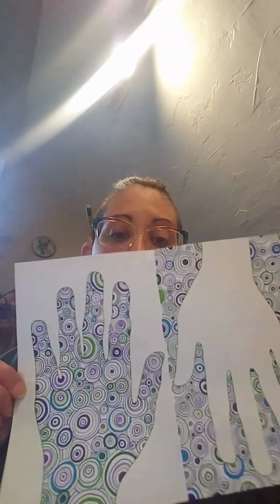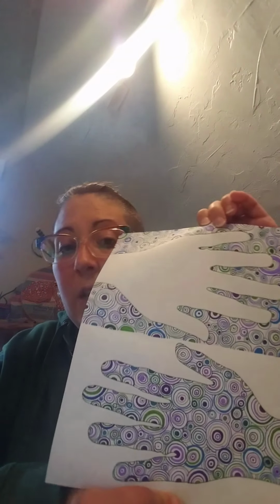I traced my hand again. And then for this one, I left the negative space white. And on the inside, I did that same pattern of those cool colors to highlight that positive space, okay? If you want to use your hand as a tracer, this is what I'm looking for, but I want you to come up with your own design.